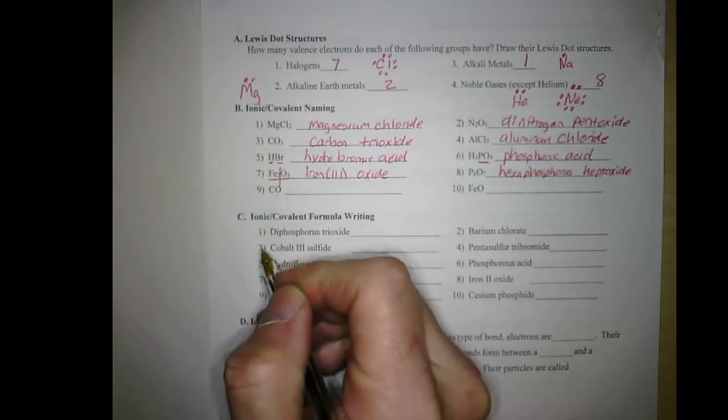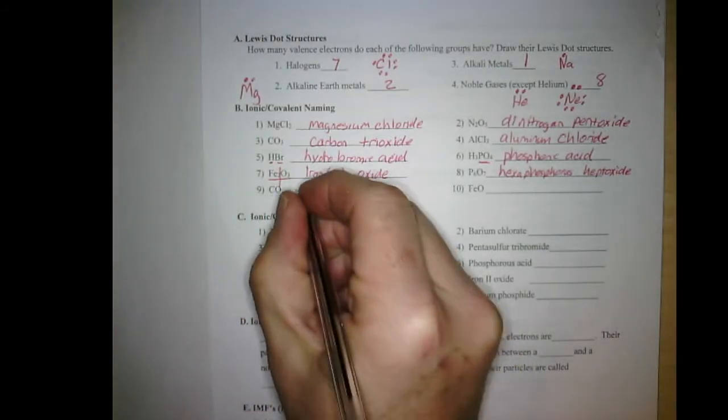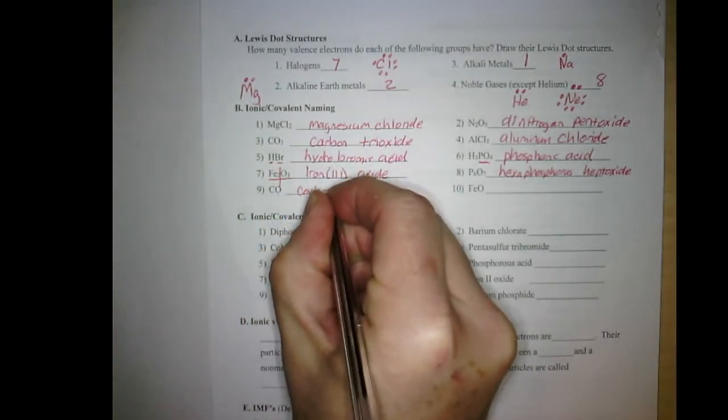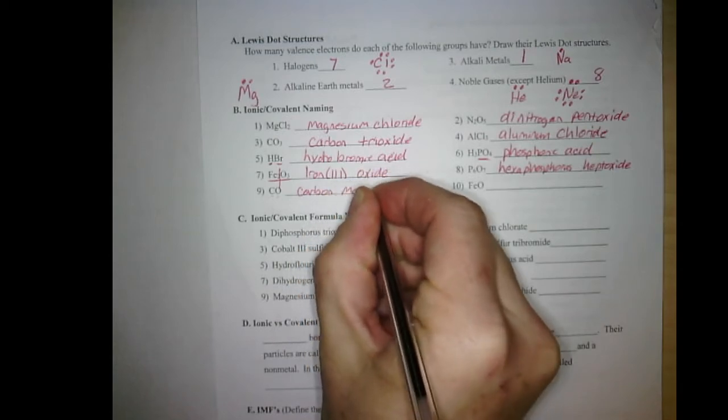So next we have CO. So nonmetal, nonmetal. I have 1 of each. Carbon monoxide.